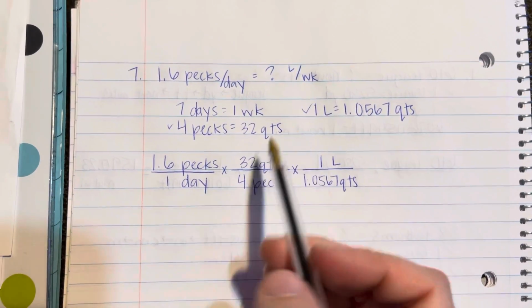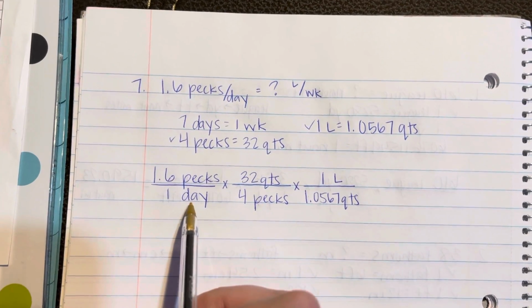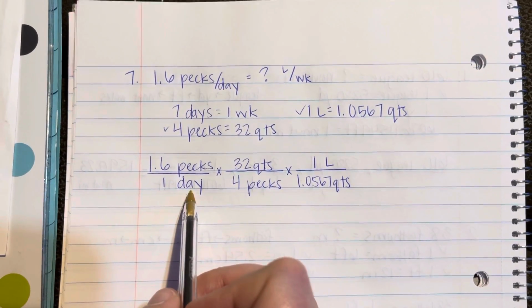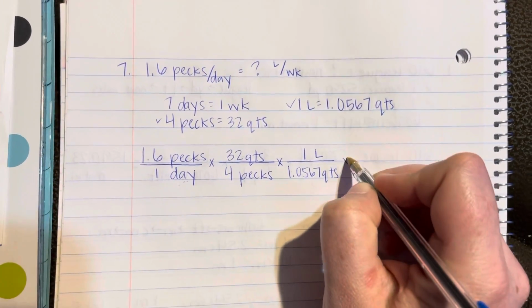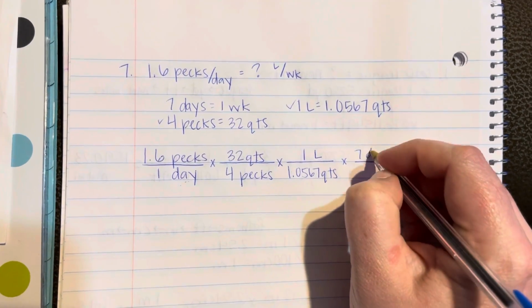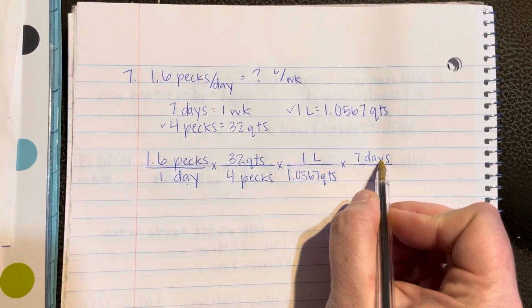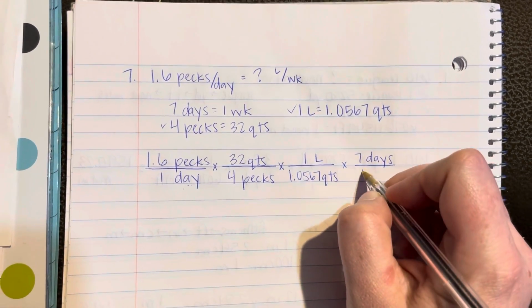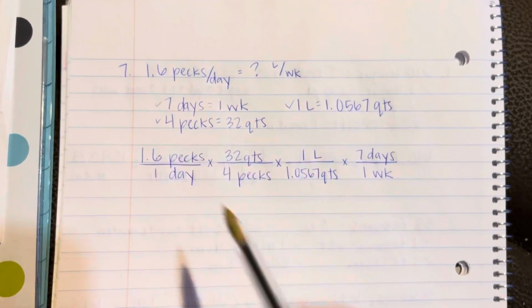Okay, this is where it gets a little bit tricky. Previously, we've always put it on the bottom if we needed to cancel. However, days are already on the bottom. So I need to put it on the top of the next one so that it will cancel. So 7 days, these days and days will cancel, and that is for every 1 week. 7 days is 1 week.